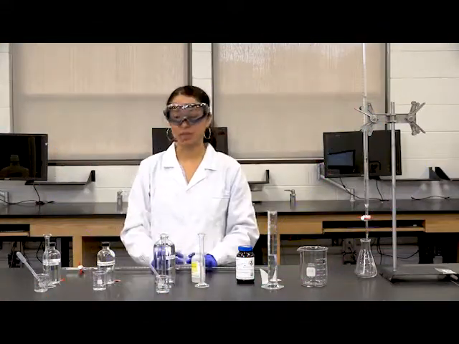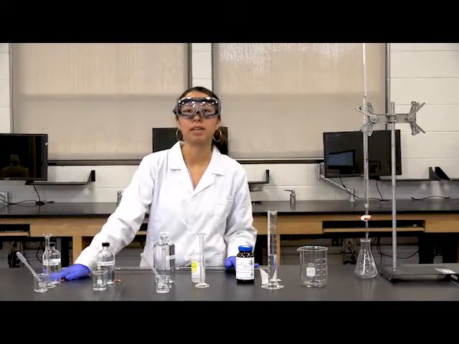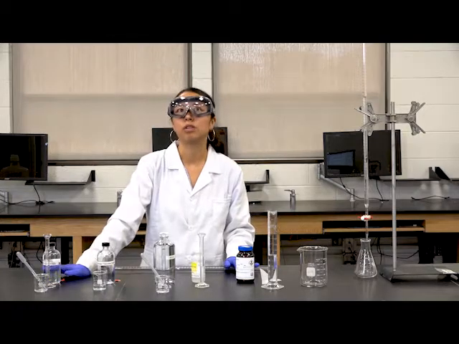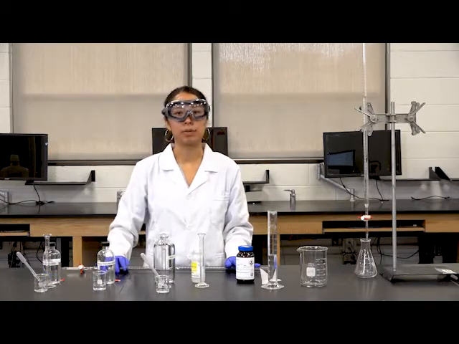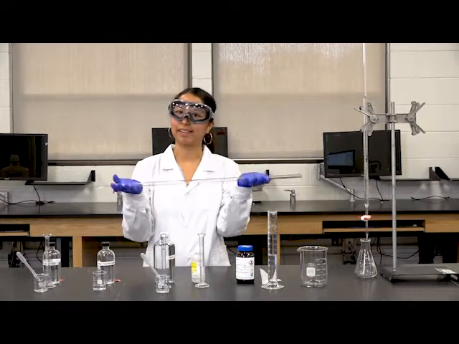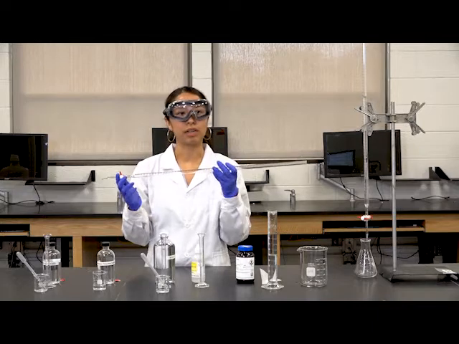For this demonstration, we're going to be doing the common ion effect experiment, meaning that we're going to be using the calcium iodate solution in 0.01 molar potassium iodate. First thing you want to do is to set up your burette. Your burette looks like this. Make sure that your burette is closed before trying to clean it.